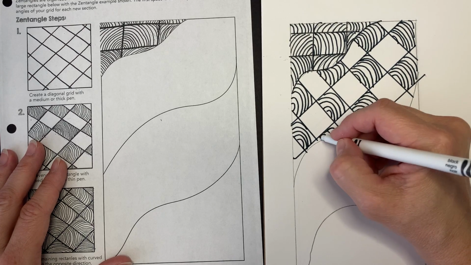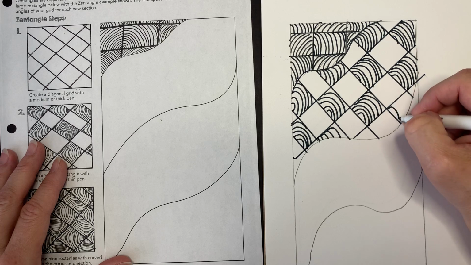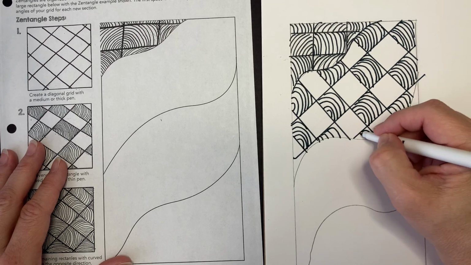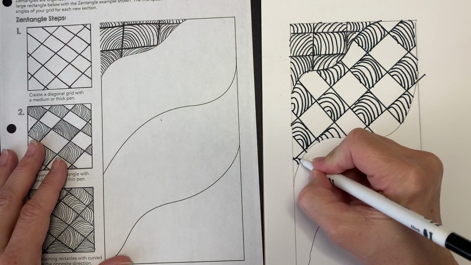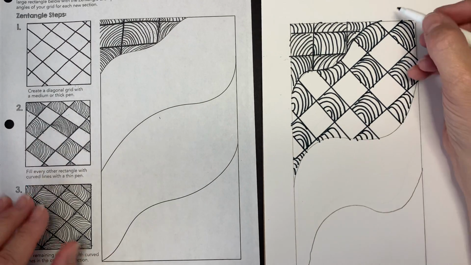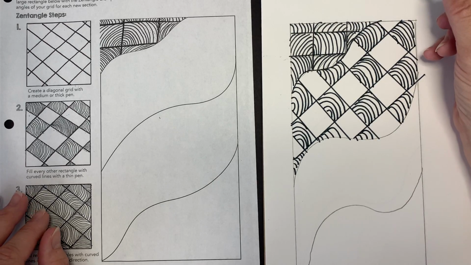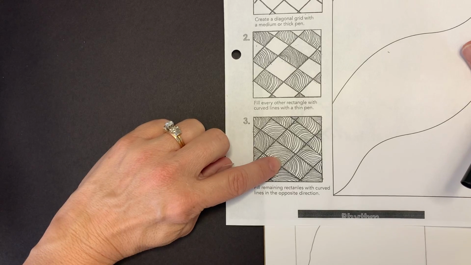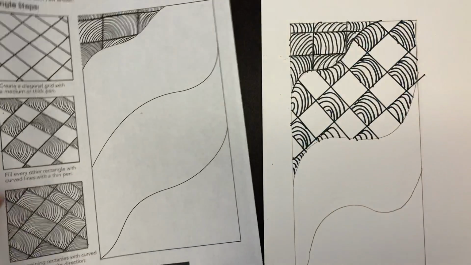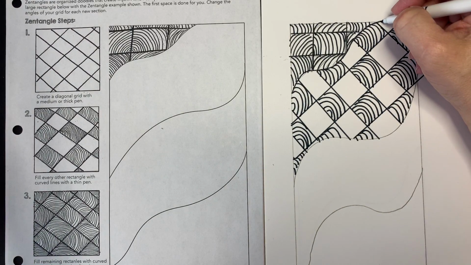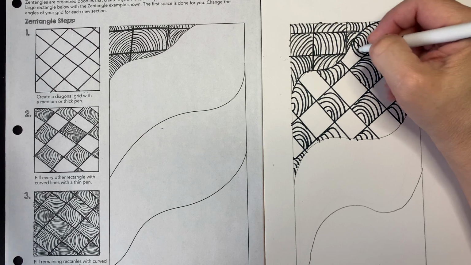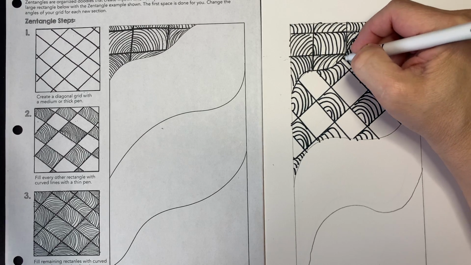Once you finish, you're going to change direction and you're going to reverse and go the opposite way to create your designs. So they're going to look similar to this, depending on how you choose to make them and which direction you started in. And then you're going to fill in the other box with the opposite direction of the curved lines to create your rhythm in your art.